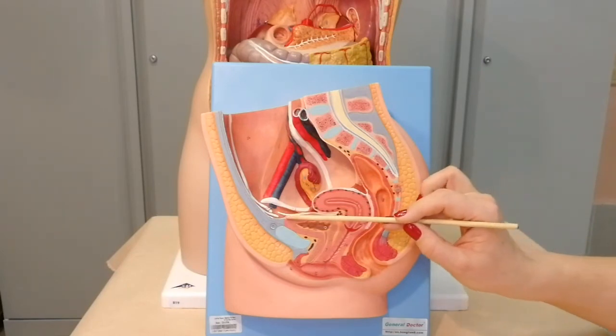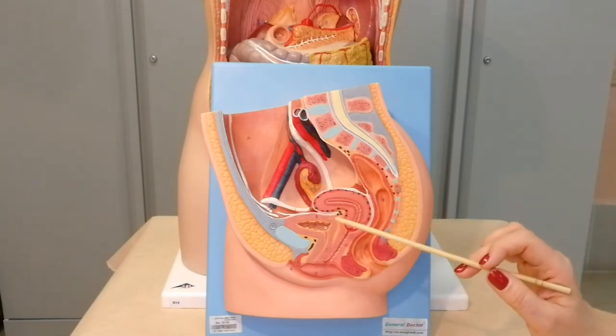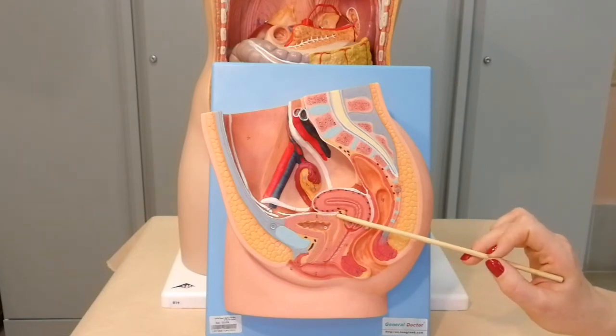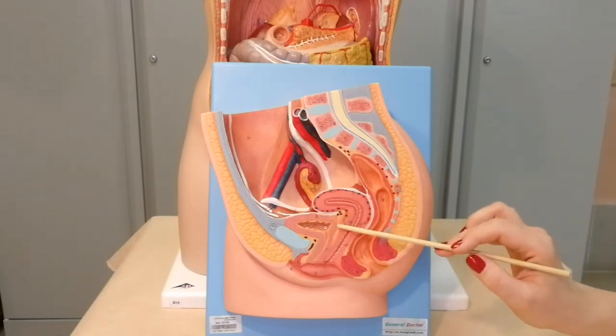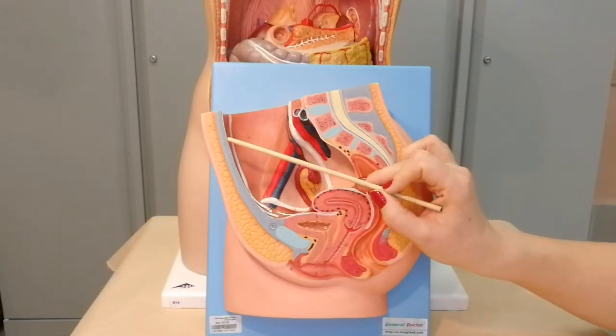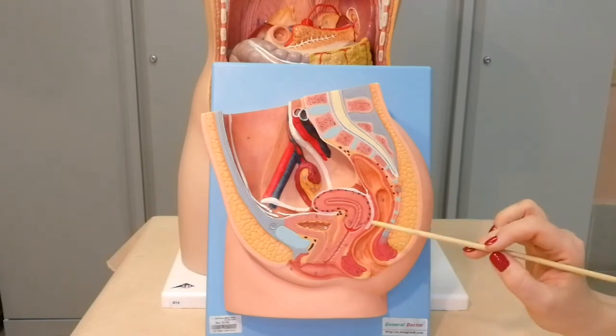Remember that the empty urinary bladder lies extraperitoneally. Filled urinary bladder lies mesoperitoneally. Then peritoneum goes to the anterior and lateral abdominal walls as parietal lamina.